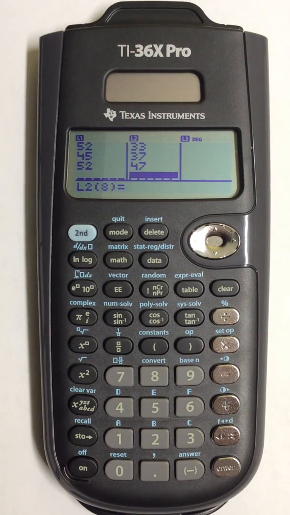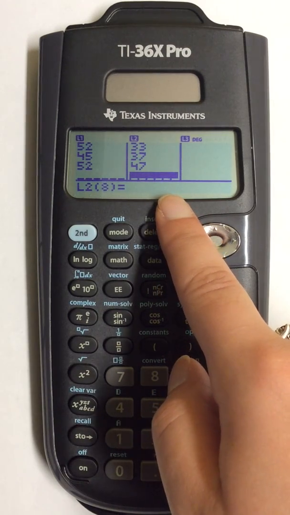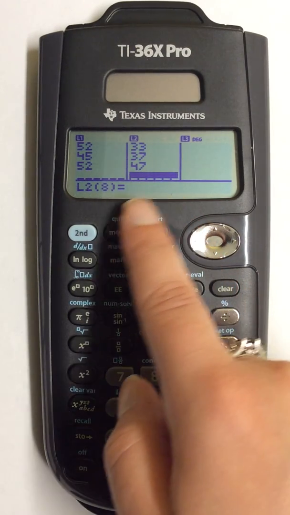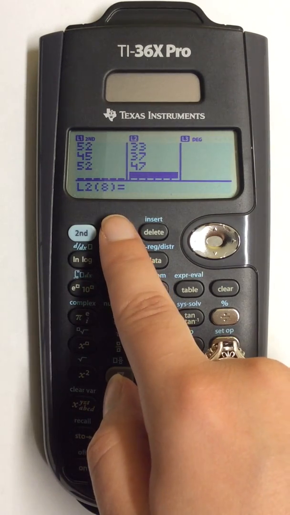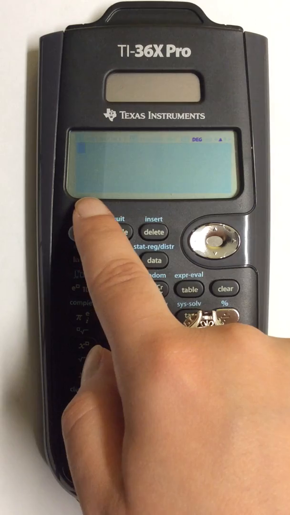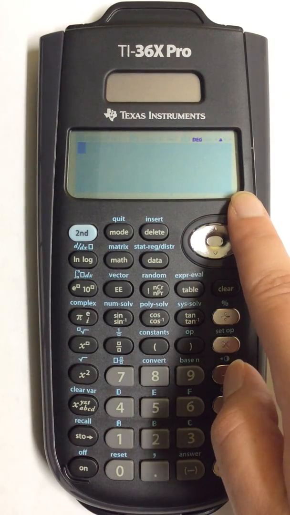In this video, I will show you how to find the values for the least squares regression line for two variable statistics in your TI-36X Pro scientific calculator. I already have values entered into my calculator, so to begin, I'm going to press the second button and then quit. This will save and store all of your numbers into your calculator.